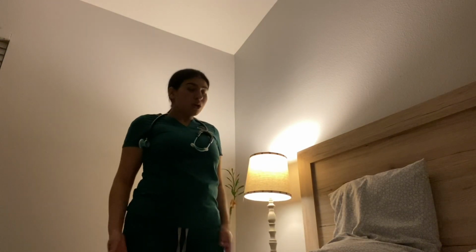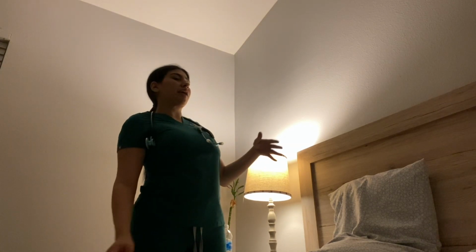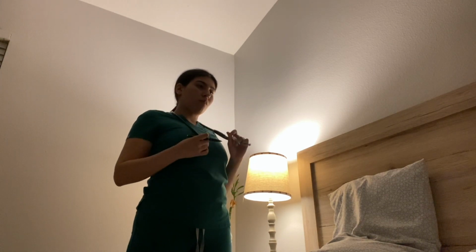Next I'm going to be inspecting the nose. So I'm going to be looking for any drainage or redness.